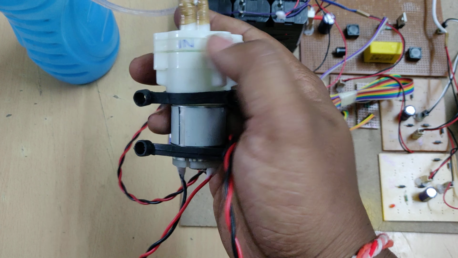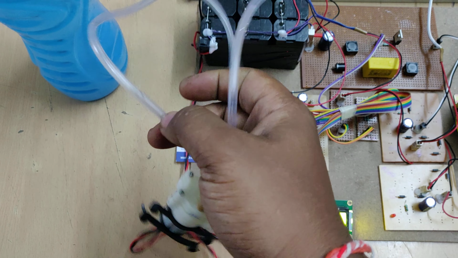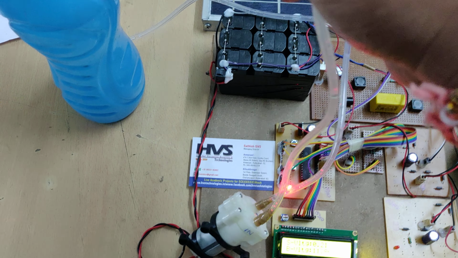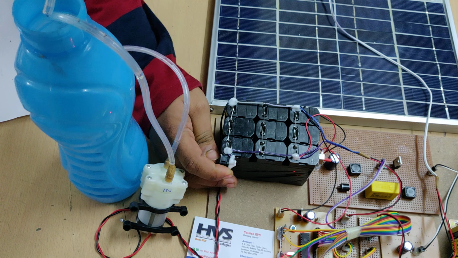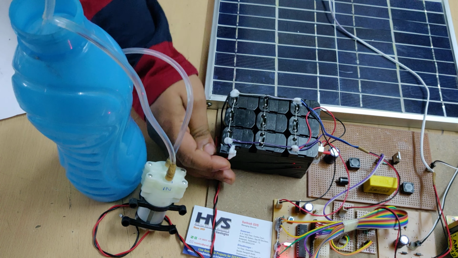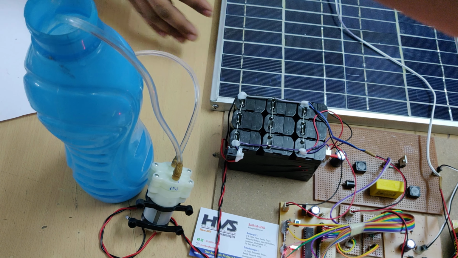Coming to the water pumping in and out, place this in. So now this is the output, just switch that on. Right, so the water is pumping.